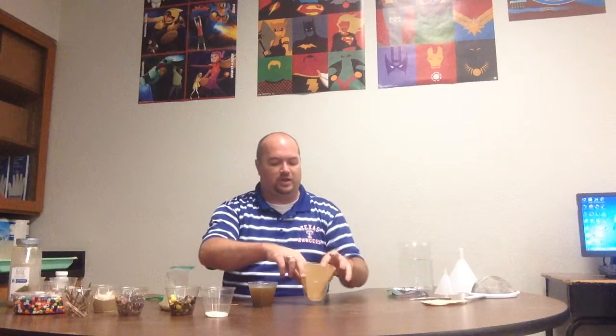So, now that I've got this, I need to filter out the pepper. So, coffee filter. Basic function of a coffee filter is it separates liquids from very small, tiny particles that are solid. So it separates small solids from liquids. So I'm going to put my coffee filter in, very carefully so I don't make a mess. Pour in my salt water and my pepper mixture.